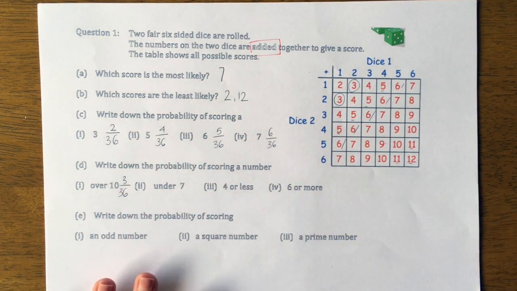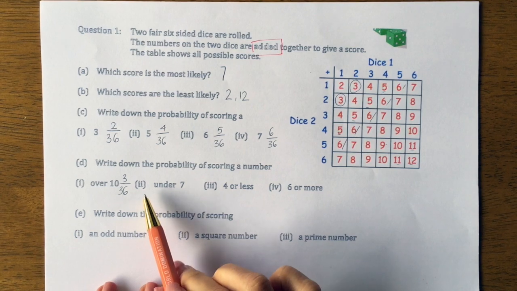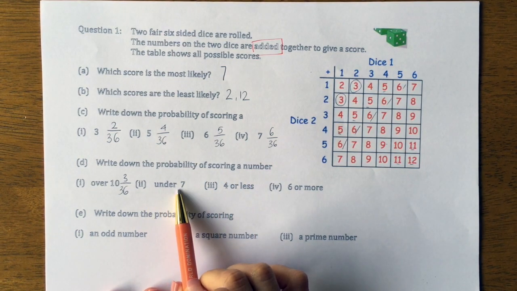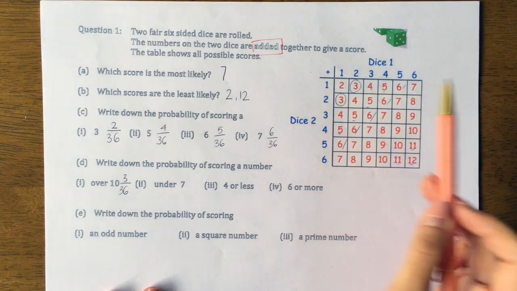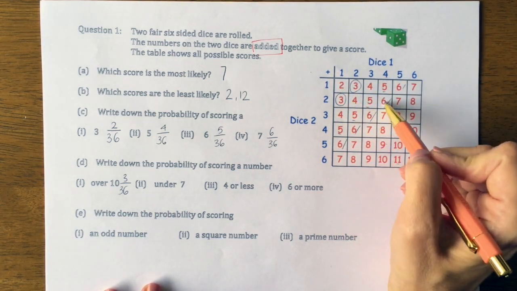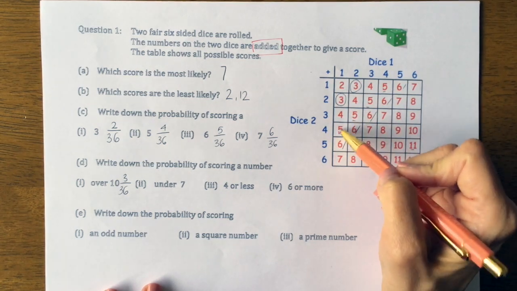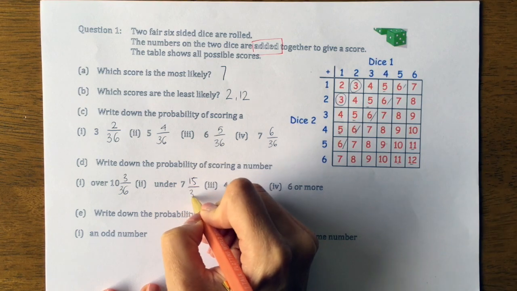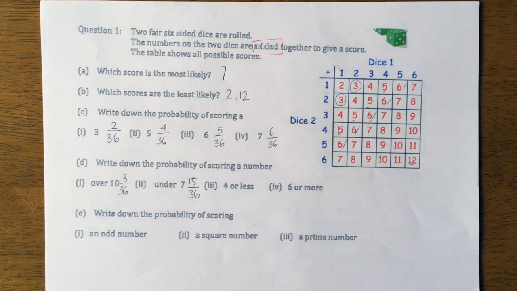That hasn't changed. Okay, a score under 7, that doesn't include 7, so it's 2, 3, 4, 5 and 6. So I've got 1, 2, 3, 4, 5, 6, 7, 8, 9, 10, 11, 12, 13, 14, 15. So 15 out of 36.